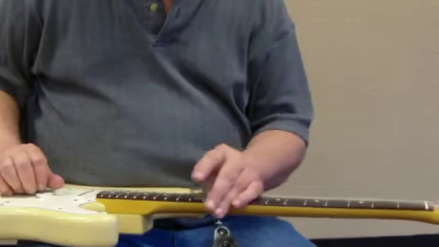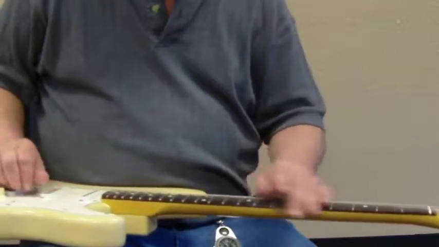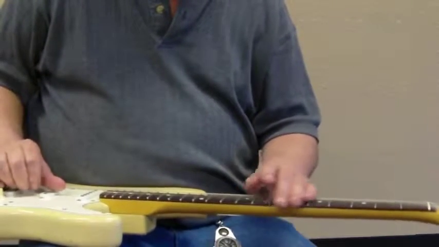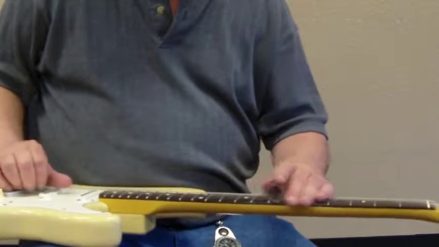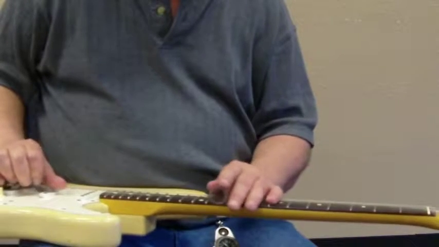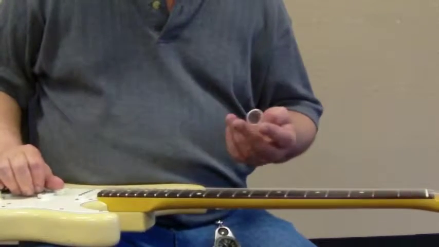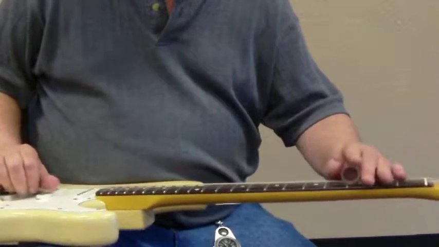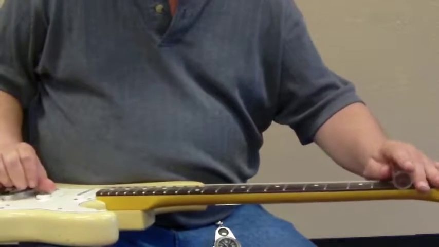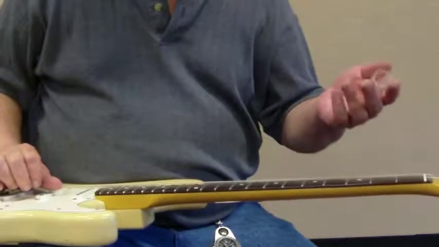The trick in using the slide is try not to slide down, slide up. But you can play any scale with a slide. You can play chords with a slide.